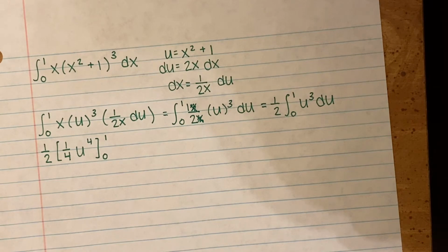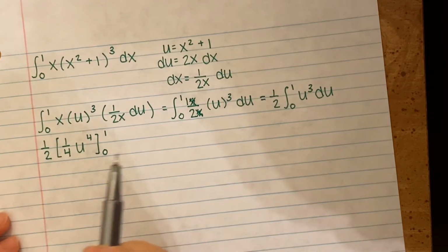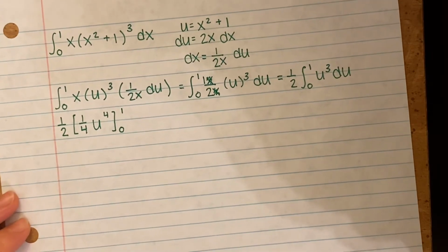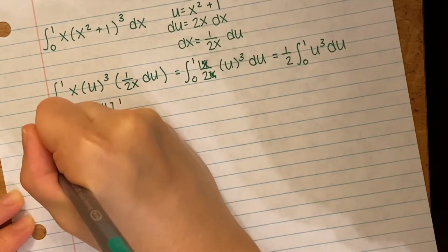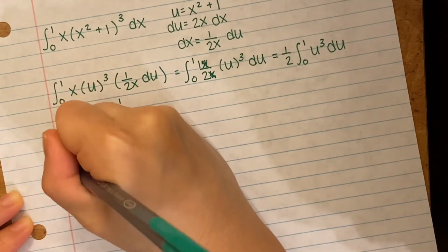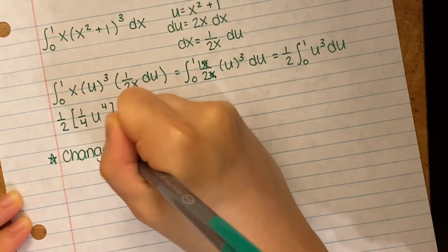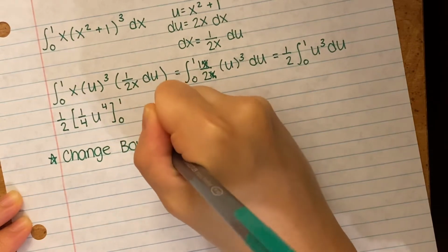And from here I can either change bounds, or I can substitute my x back in. So this is where my problem splits into two different ways you can solve this. So the first way is to change your bounds.